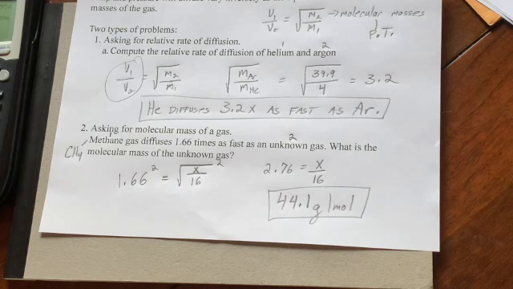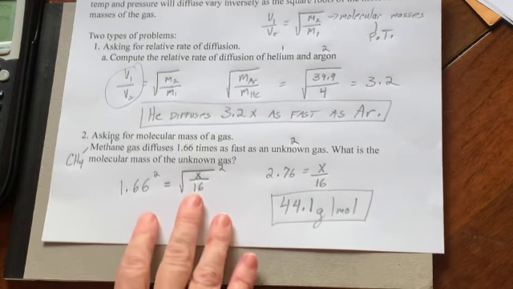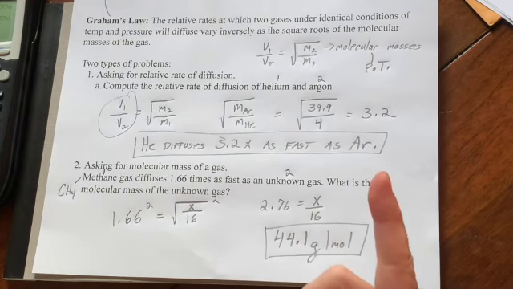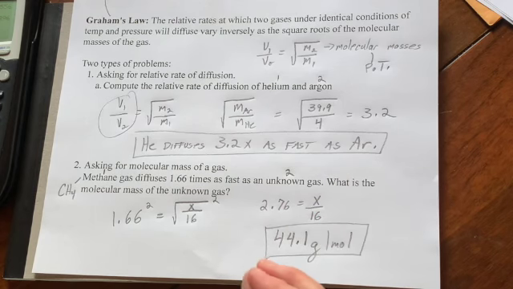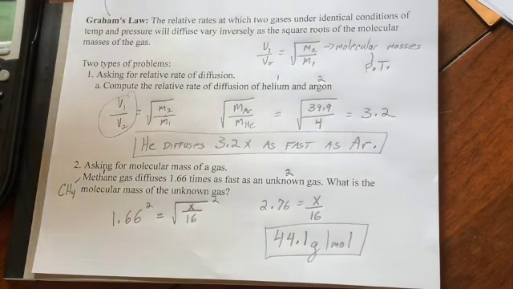Okay. All right. So far we have learned about Boyle's law, Charles's law, Gay-Lussac's law. We put those three together into the combined gas law. And then today we learned about Dalton's law and about Graham's law. All right.